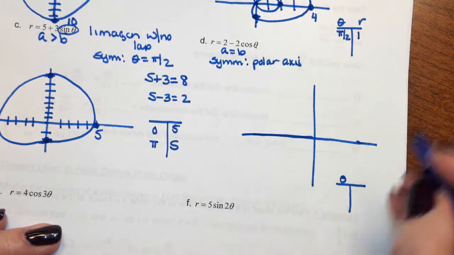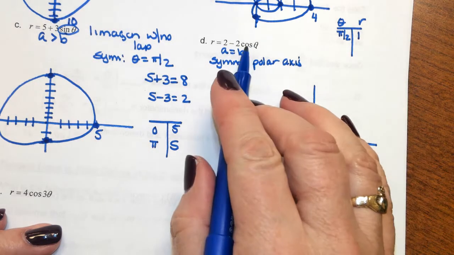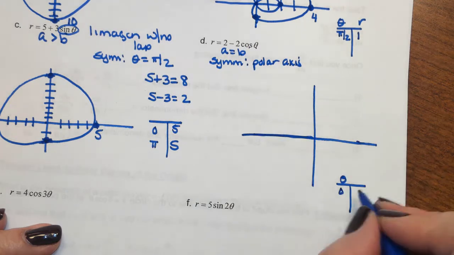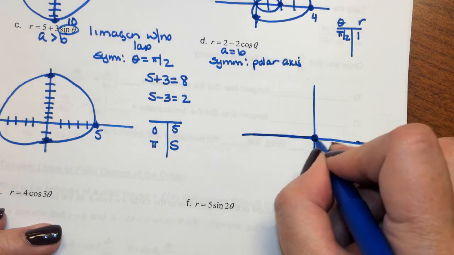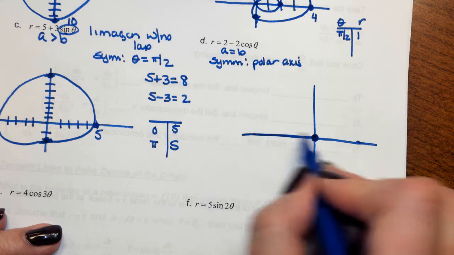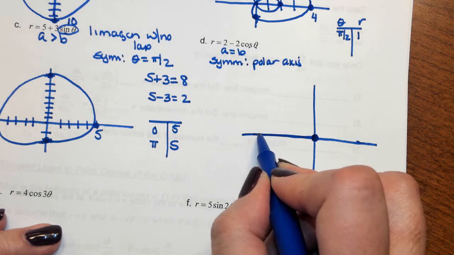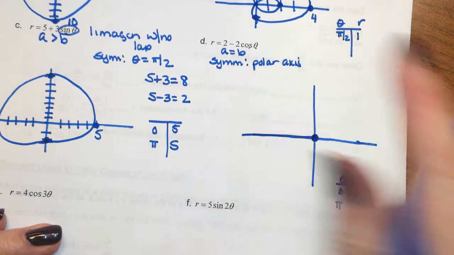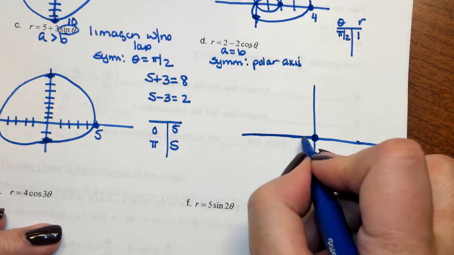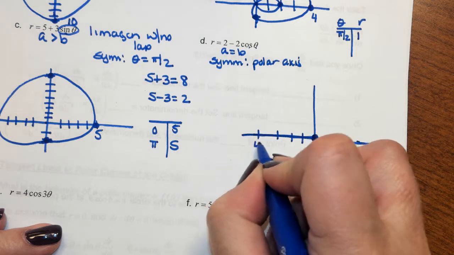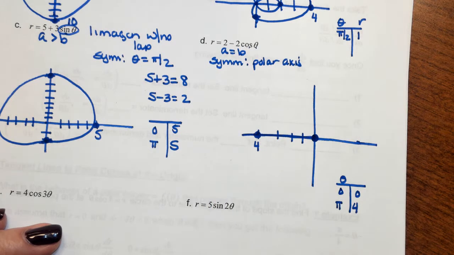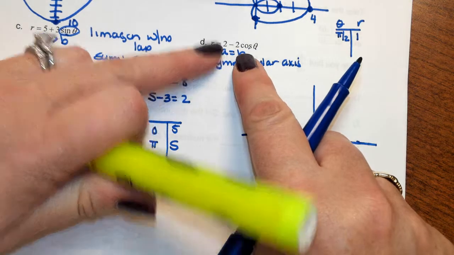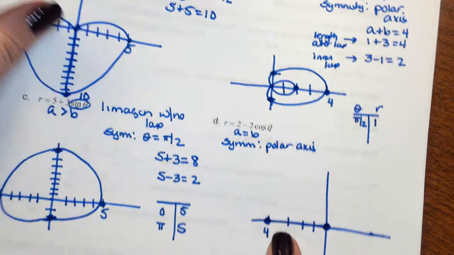Again, if I plug in 0 for theta, well, cosine of 0 is 1, 2 minus 2 is 0. So that gives me a point at the pole. Another intersection point at the polar axis will be at pi. Well, I know cosine of pi is negative 1, so 2 plus 2 is going to give me 4. Which, notice, adding 2 plus 2 together, which I did in the first example, is where I got the 4 from.